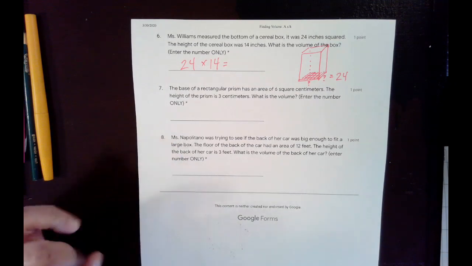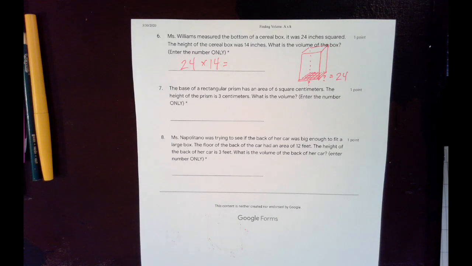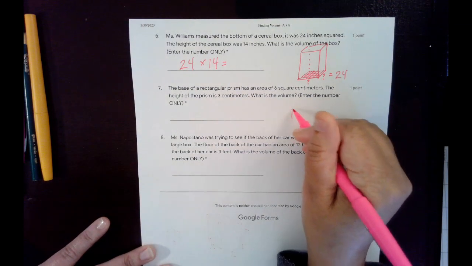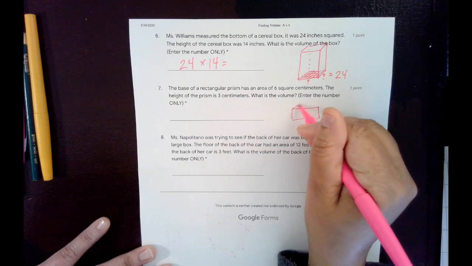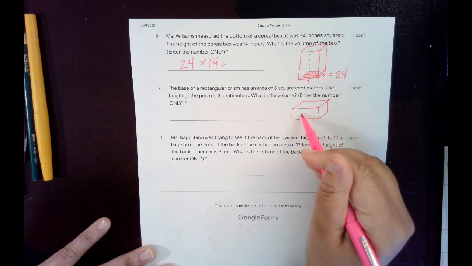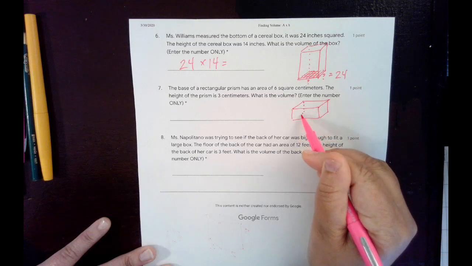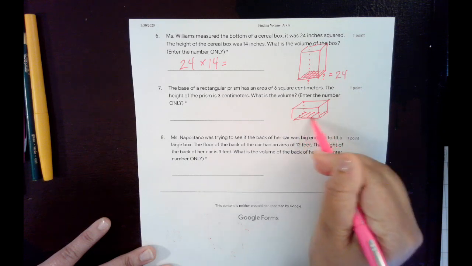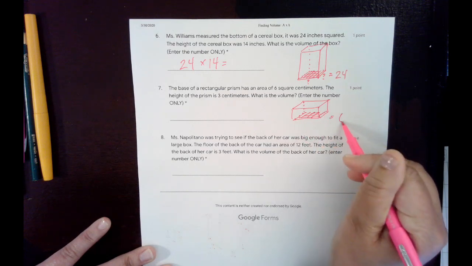Okay, number 7. The base of a rectangular prism has an area of 6 square centimeters. So we've got another rectangular prism. The base is 6 square centimeters. So that means that this base, this whole part, equals 6 square centimeters.